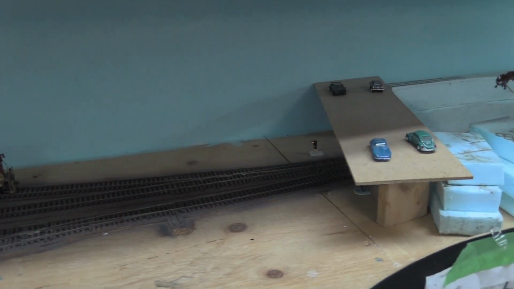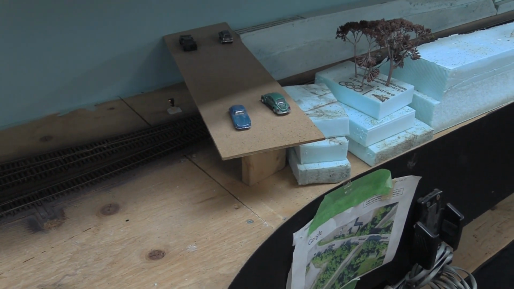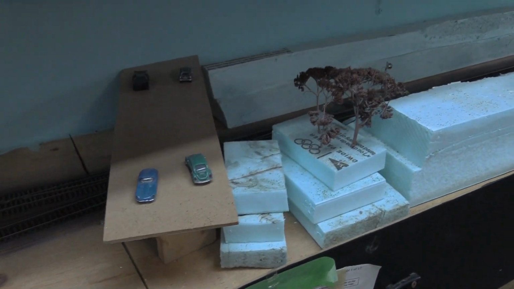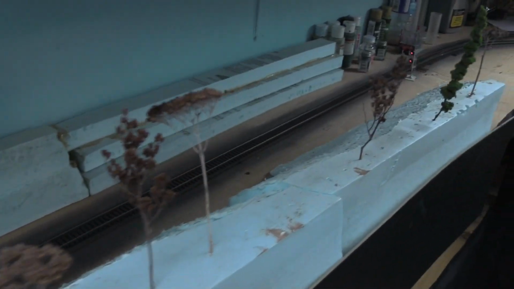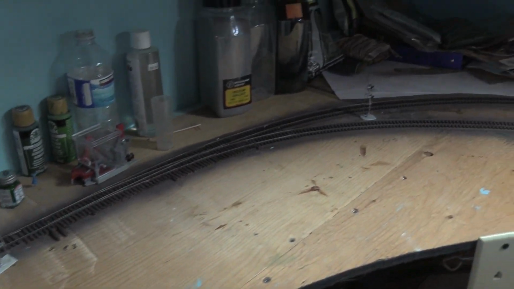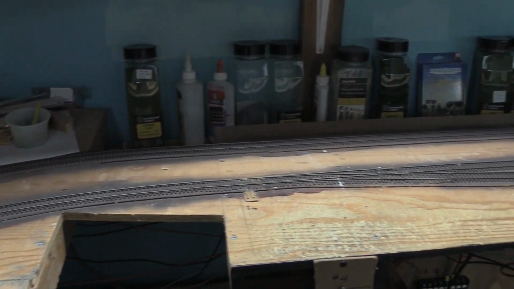And as we come along, this bridge will represent Chatham Street, and then we'll be going through the tunnel. There'll be a tunnel portion over here, and as you come out of the tunnel you'll be heading into the station area.